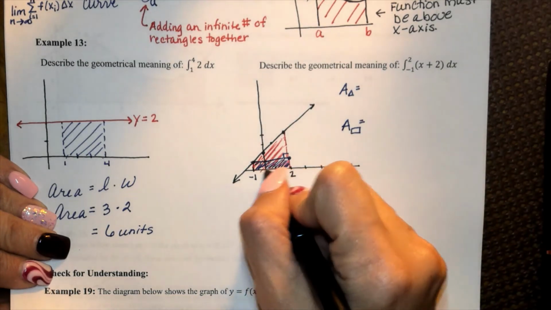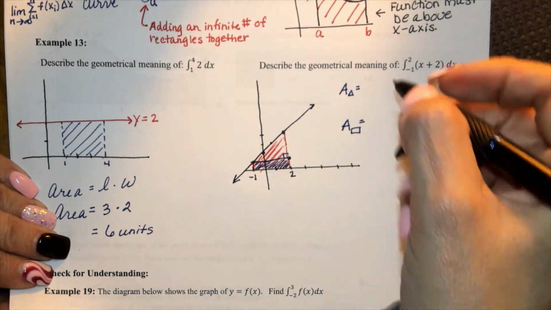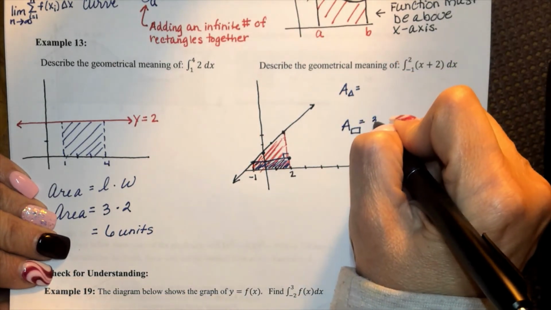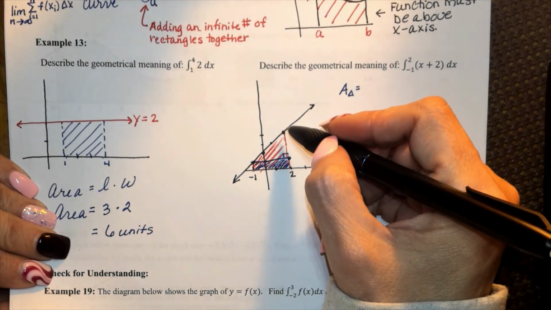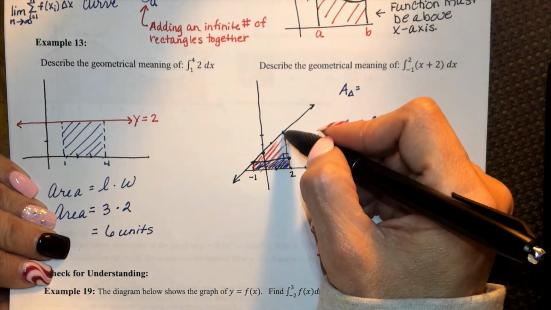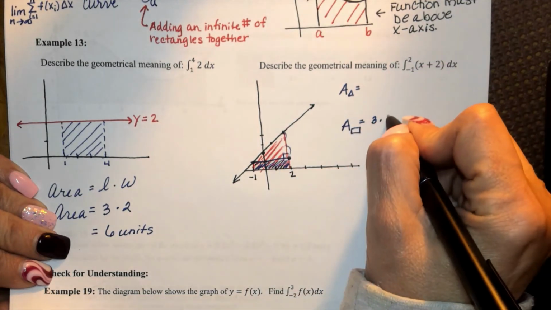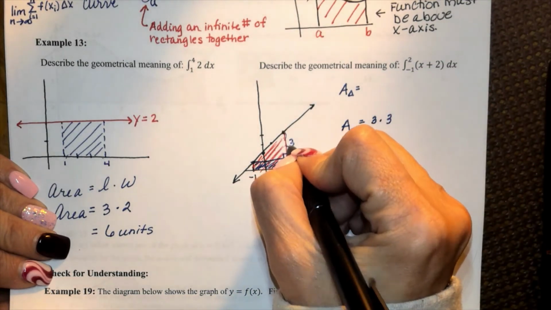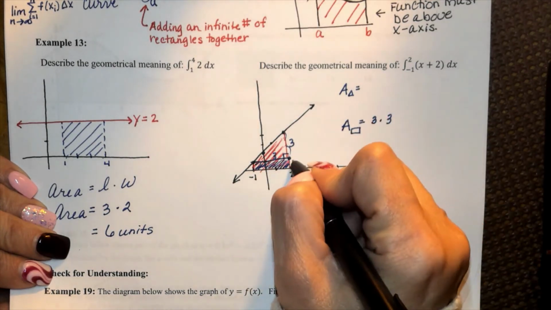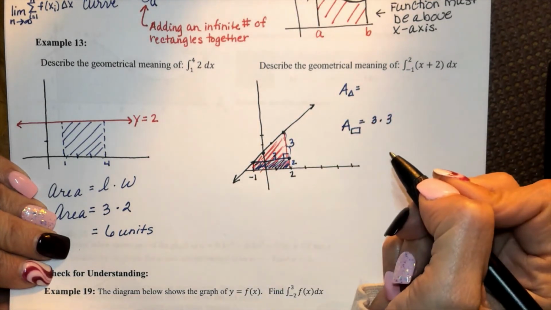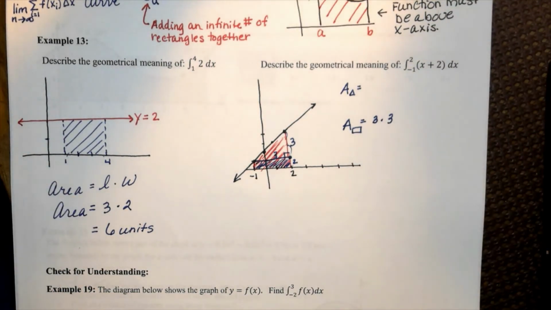What I know on the base here is that this is 1, 2, 3. So on the rectangle, I know the length is 3. And I know the height is, let's see, 4, 3, 2, 1. So that's also 3. So this is 3, and this is 3. The height here is 2. Oh, I did that wrong. Wait, is that right?